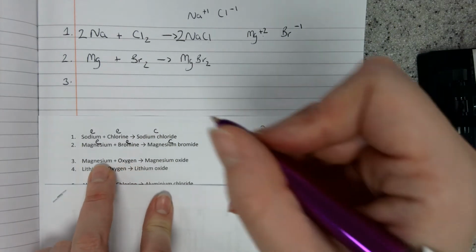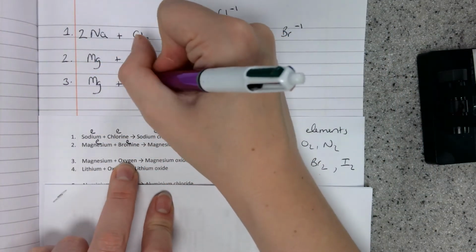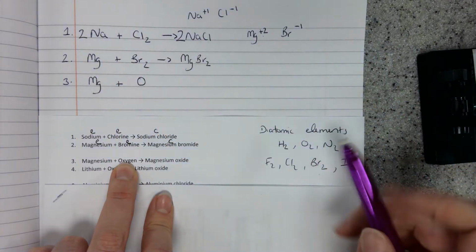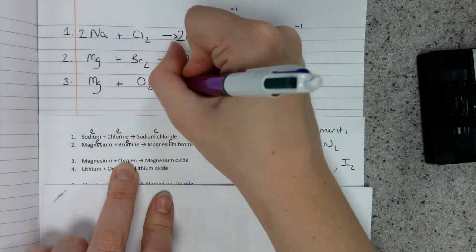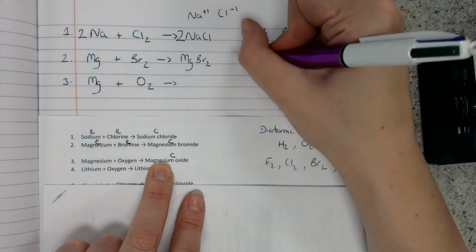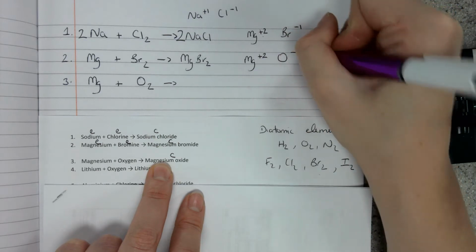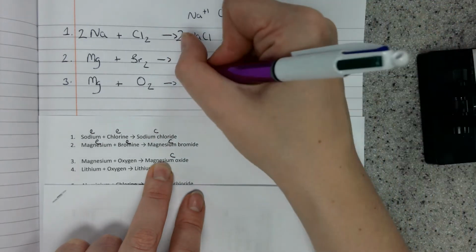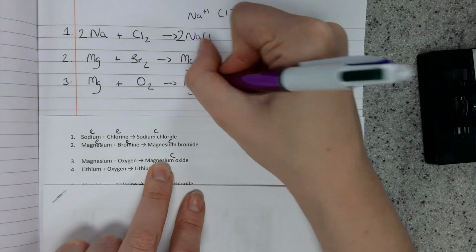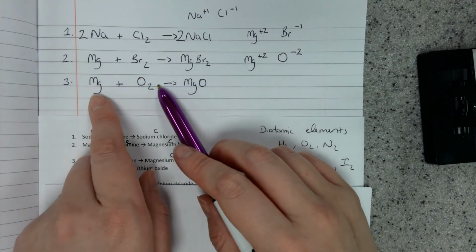Magnesium plus oxygen goes to magnesium oxide. Magnesium is an element with the symbol Mg. Oxygen is an element with the symbol O. Oxygen is diatomic, I add a 2. Get over to magnesium oxide, that is a compound. I need to work out the formula using my charges. Magnesium's in group 2, it's +2. Oxygen's in group 6, it's -2. +2, -2, those charges cancel. I don't need to add any numbers. The formula is MgO. Again, I'm working this out independently from the left-hand side.